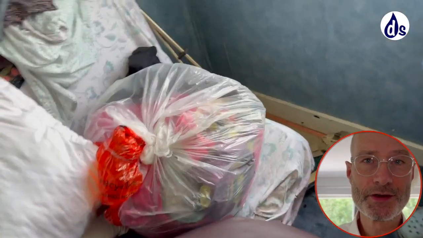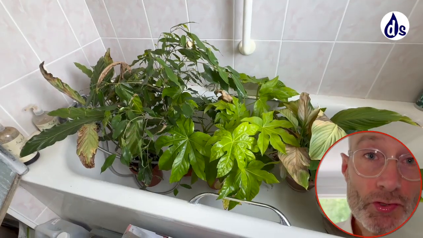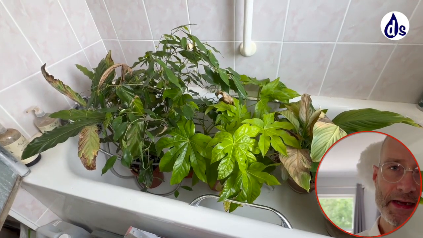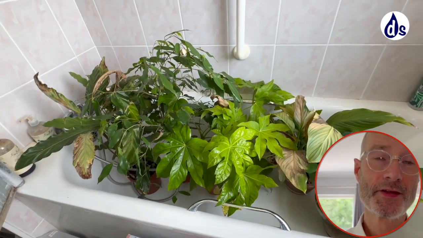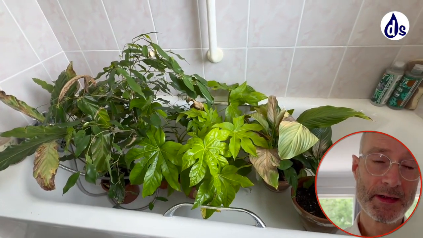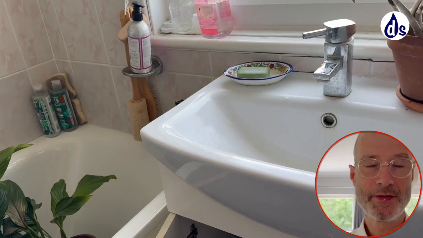But a damp wall is a cold wall, increasing the risk of condensation. In the bathroom, you've got lots of plants, which is great, but you have to remember every litre of water you put into the plants every week is going to come back out as a litre of water as vapour.